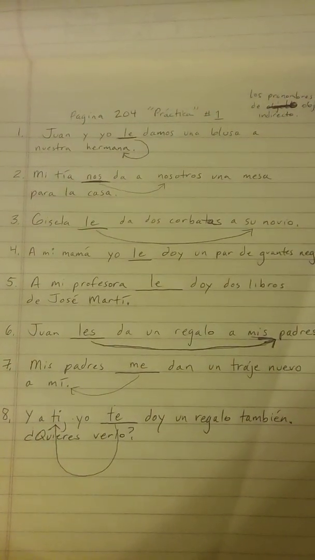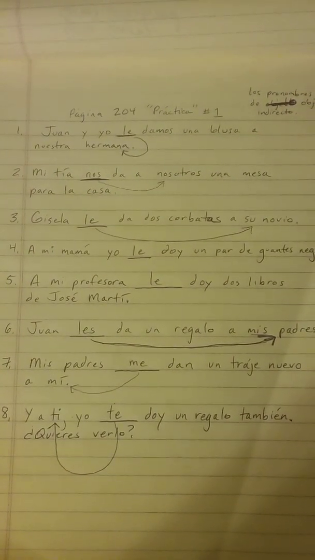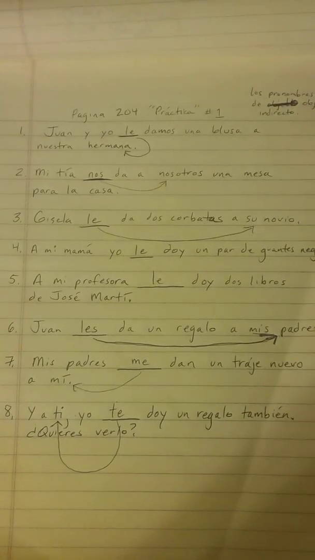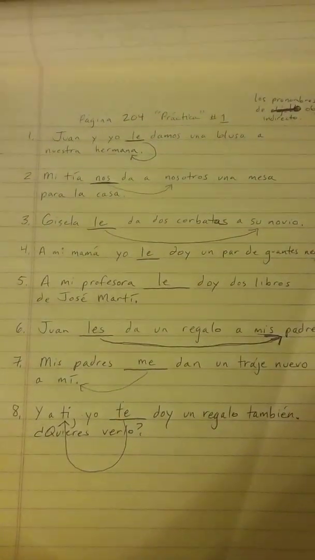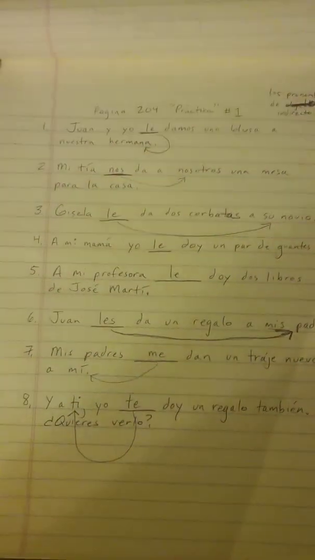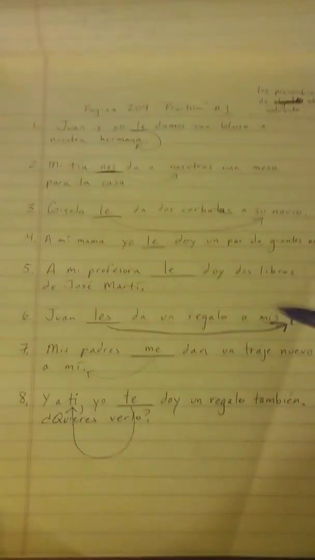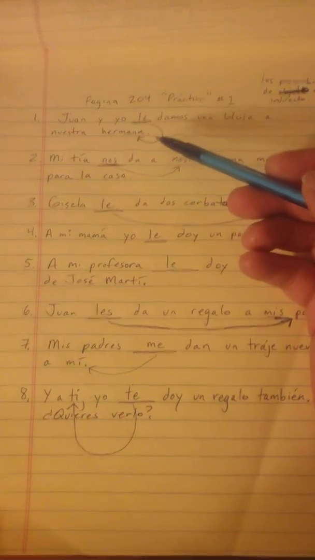Okay, so número 1. Juan y yo le damos una blusa a nuestra hermana. So Juan and I give a blouse to our sister. And one other thing. I put the arrow. Do you see how I put the arrow in here? Right here, for example.